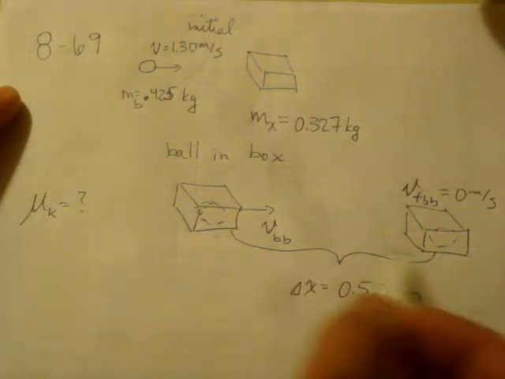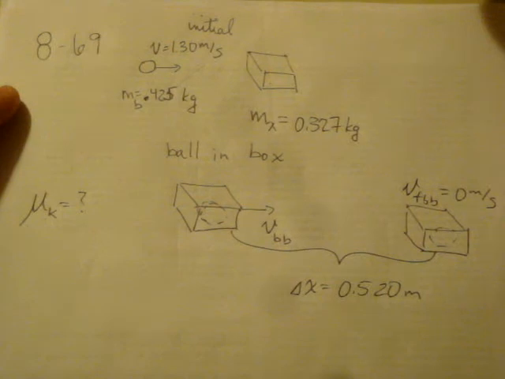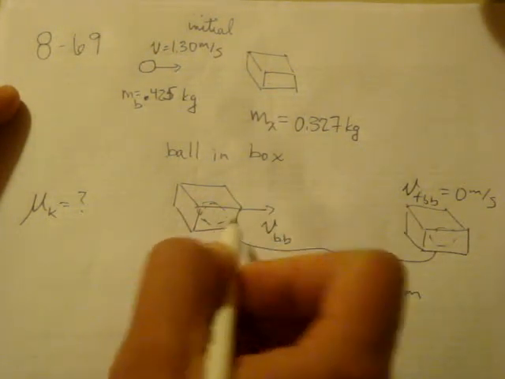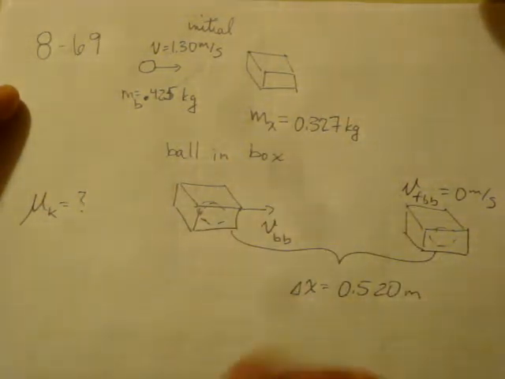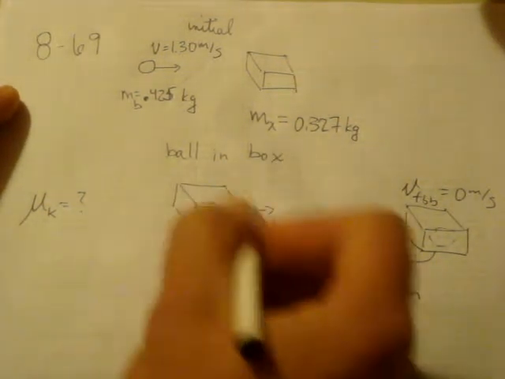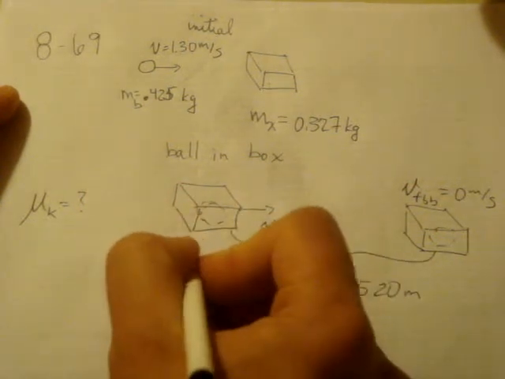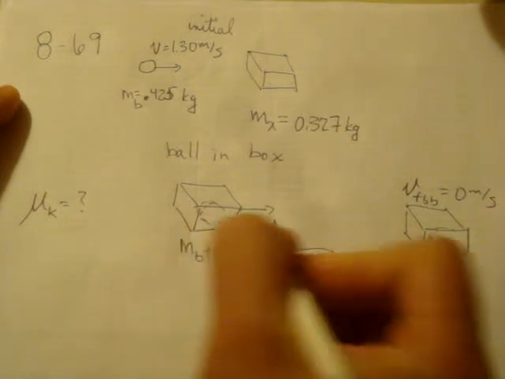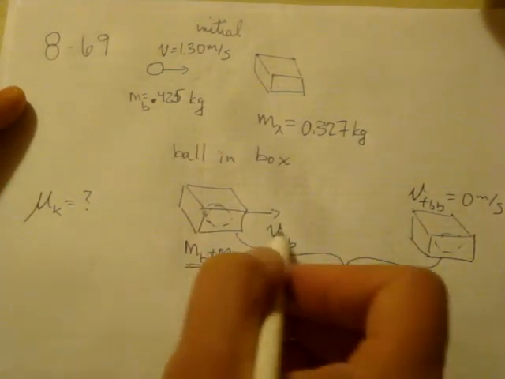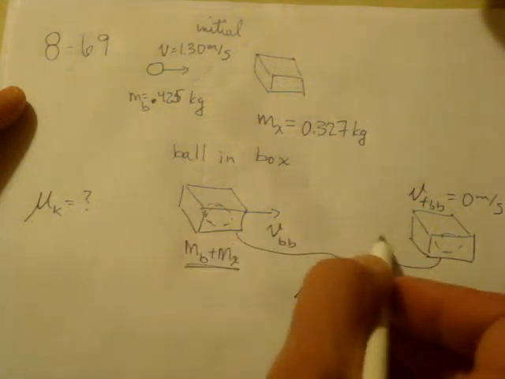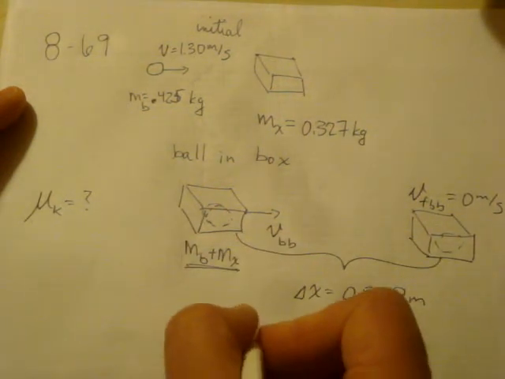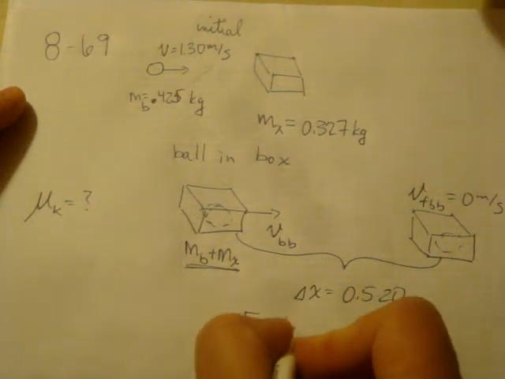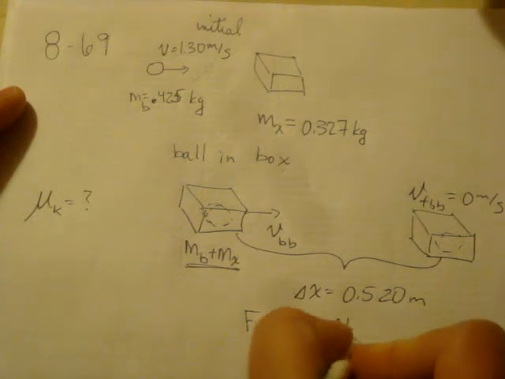What is going to slow this thing down? Obviously, it's asking us for the coefficient of kinetic friction. So there's going to be some frictional force acting on this box once the ball and box are together. It's going to have some velocity here moving to the right with some mass, the sum of the mass of the ball plus the mass of the box. There's a frictional force acting to the left that's slowing this down.